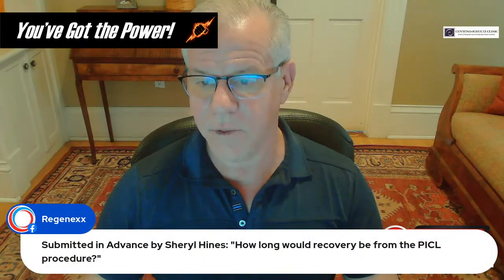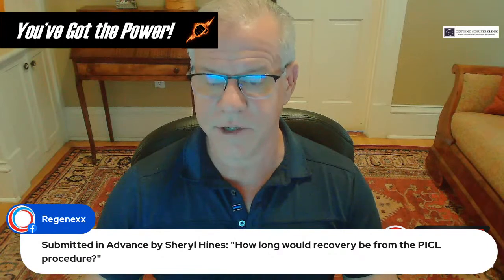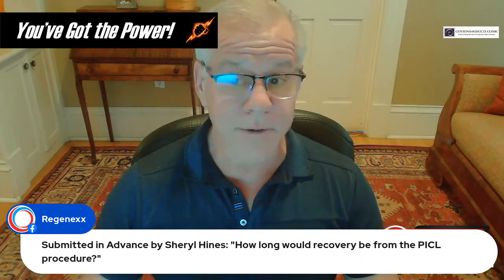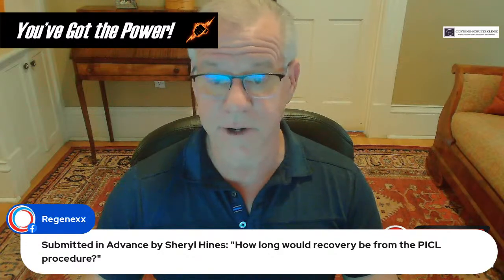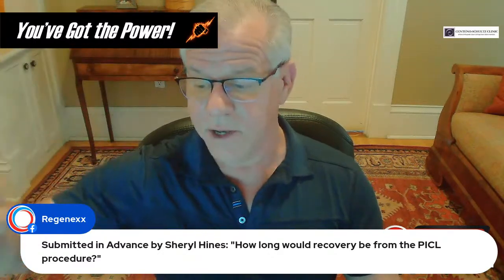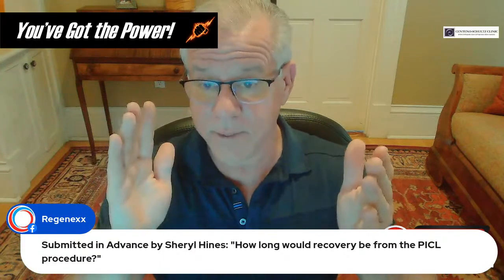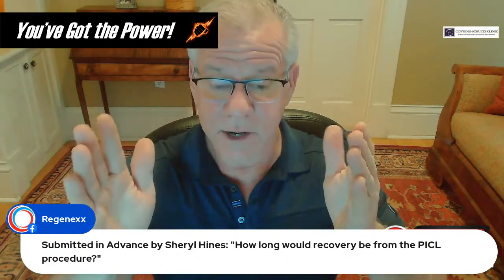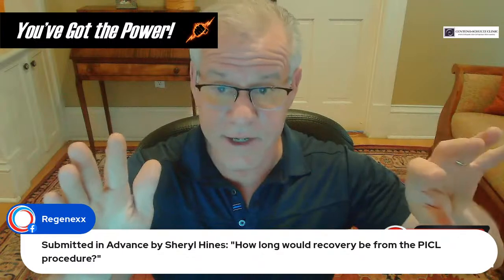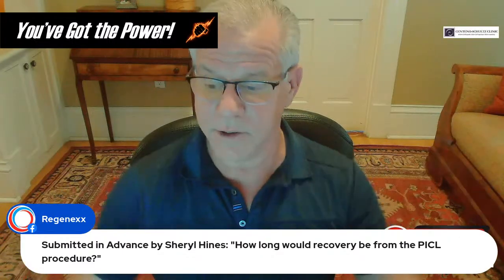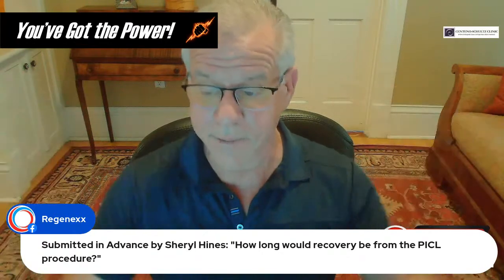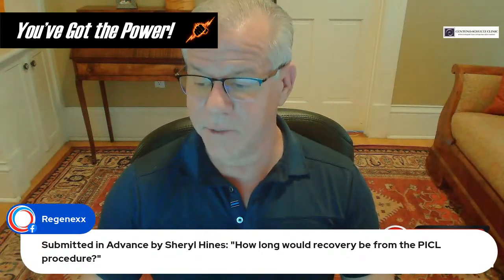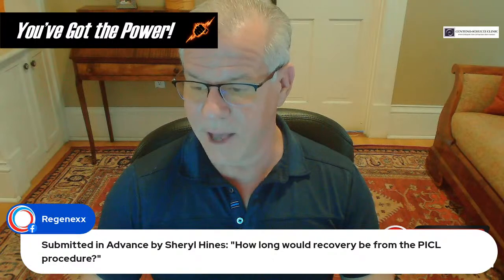How long would recovery be from the PICL procedure? That could be anywhere from a couple days to a couple weeks to a couple months. Everyone's different, and there's a bell curve. That bell curve means that most people are in the 3 to 7 day range. We've got people who don't even know they had anything done, and people who get major flare-ups. Now, thankfully, that's on either tail, but it depends on where you fall in all of that.